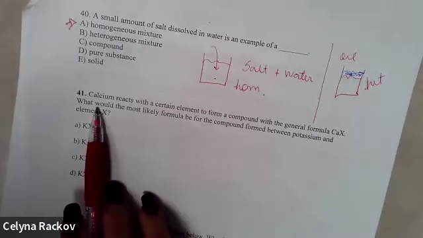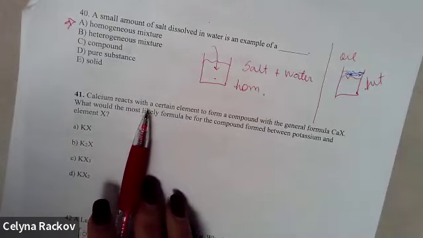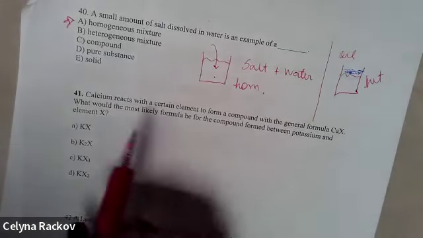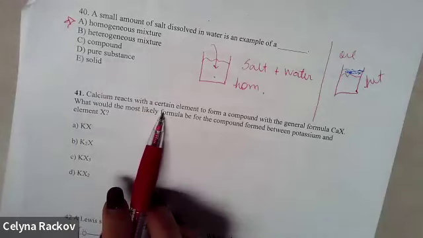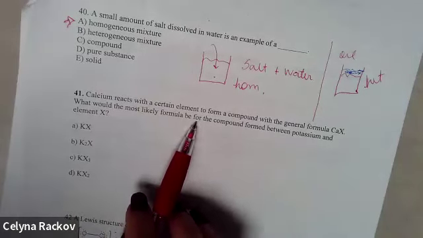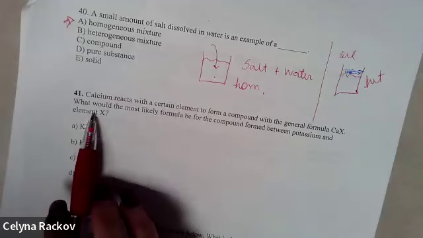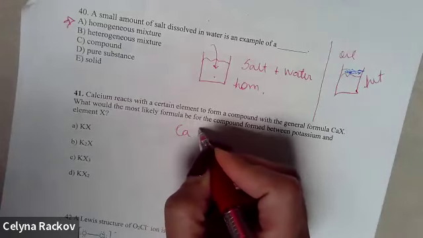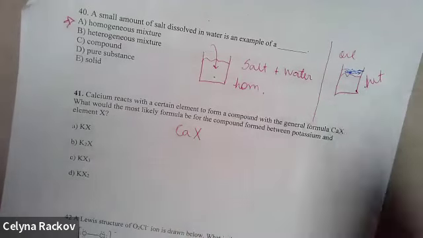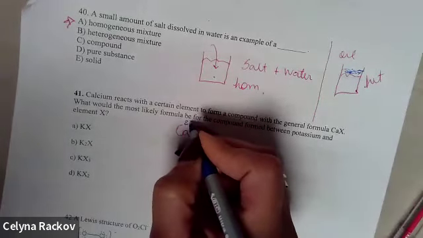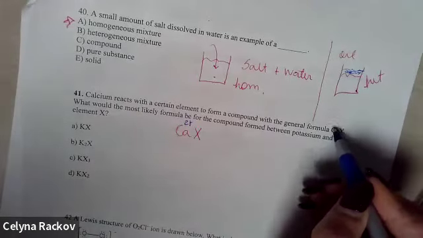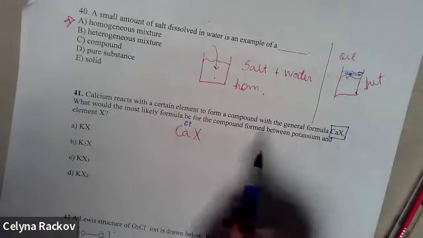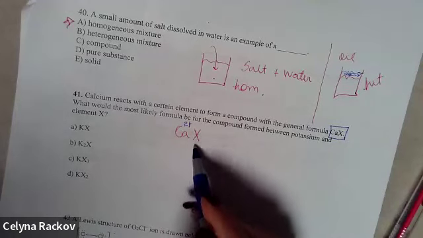Now, question 41. Calcium reacts with a certain element to form a compound with the general formula CaX. So what will be the most likely formula for the compound formed between potassium and element X? Okay, so calcium and X. Calcium is a 2+ element. And in here, you just have one calcium and one X. So what's going to be the charge for X here?